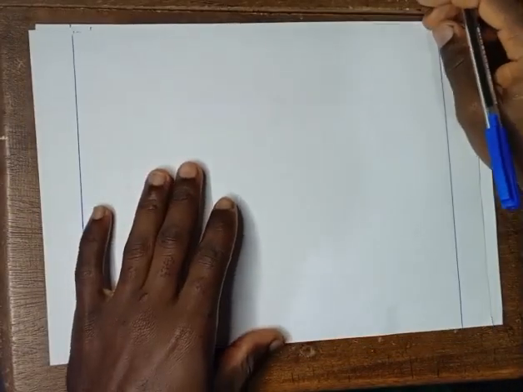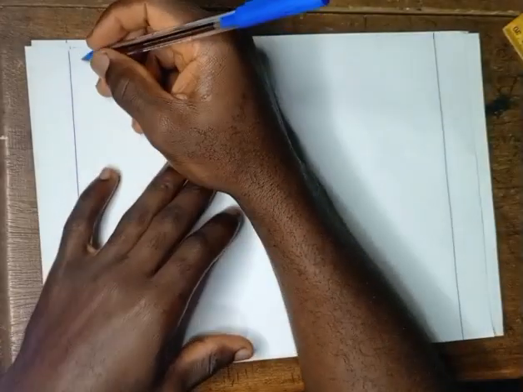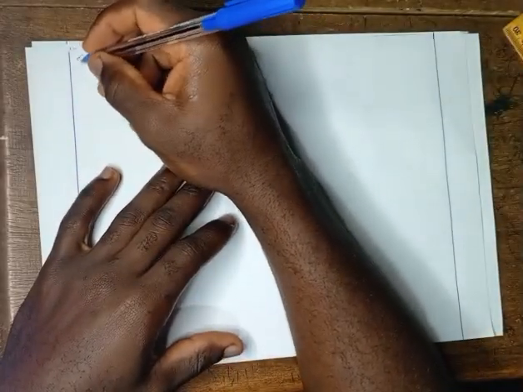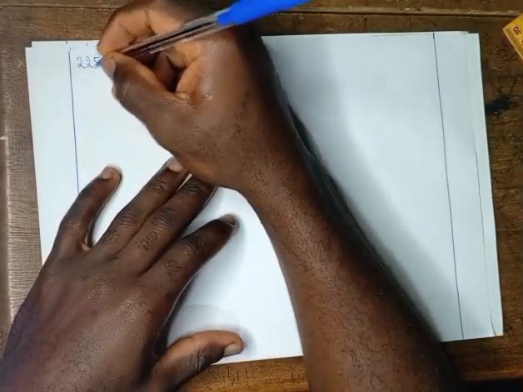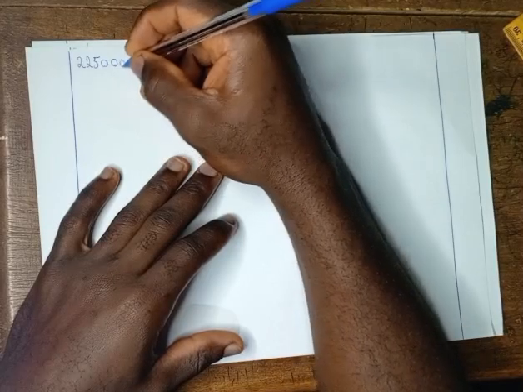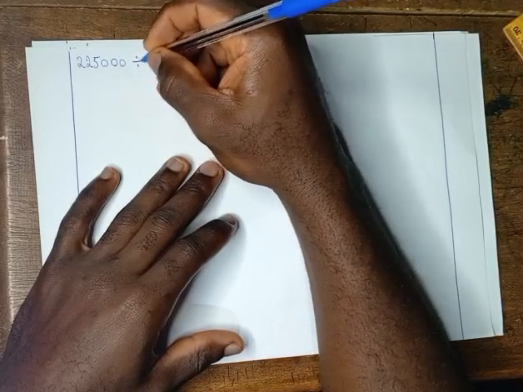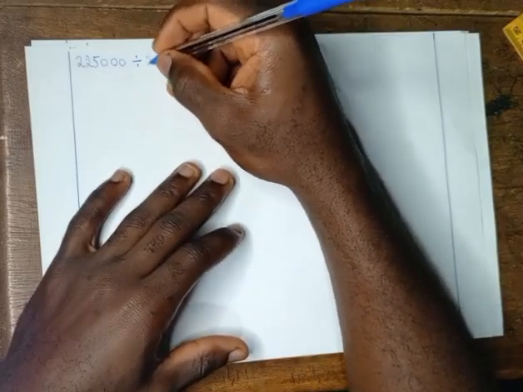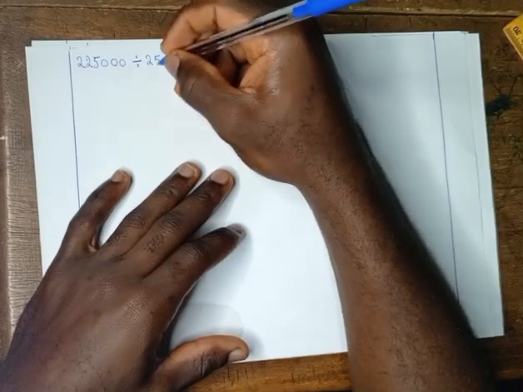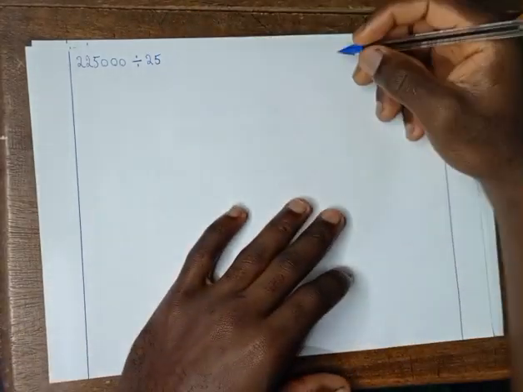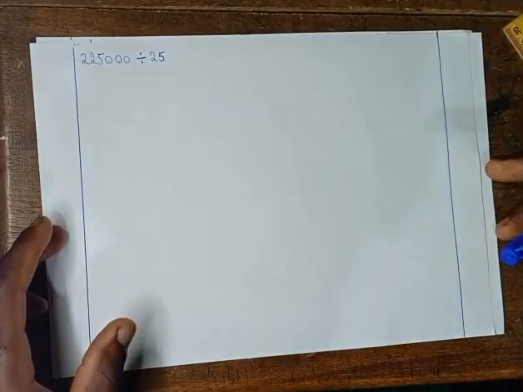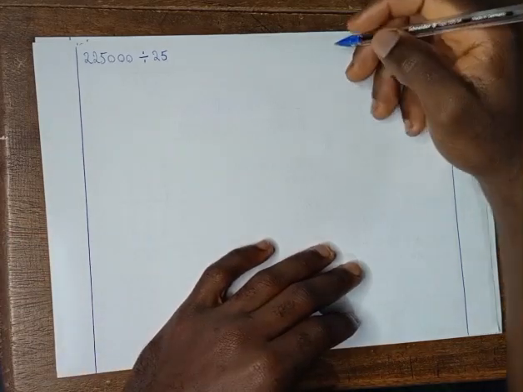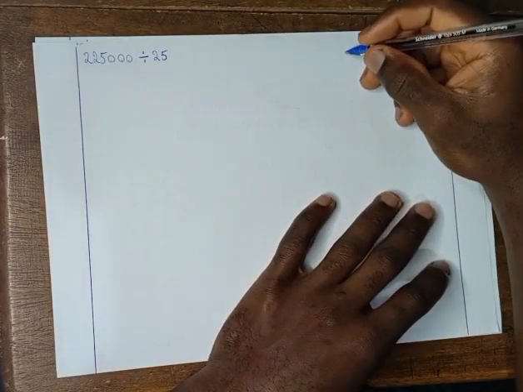Next, we have to perform the division. This will give us 225,000 divided by 25. Let's make use of the method of long division. We are going to send 25 out.